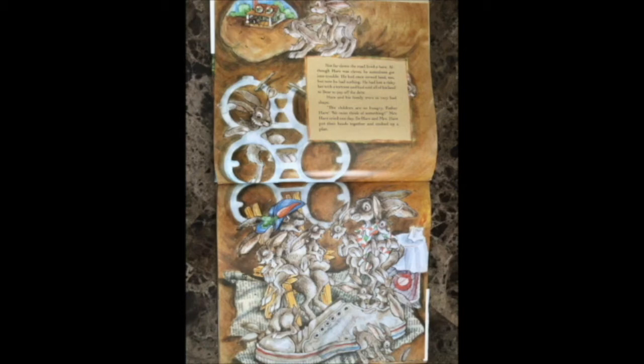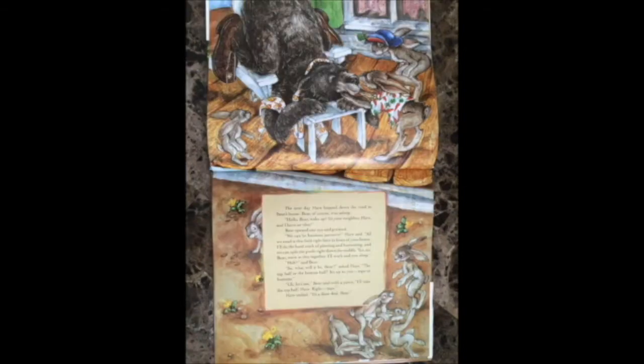"The children are so hungry, Father Hare, we must think of something," Mrs. Hare cried one day. So Hare and Mrs. Hare put their heads together and cooked up a plan. The next day Hare hopped down the road to Bear's house. Bear, of course, was asleep.